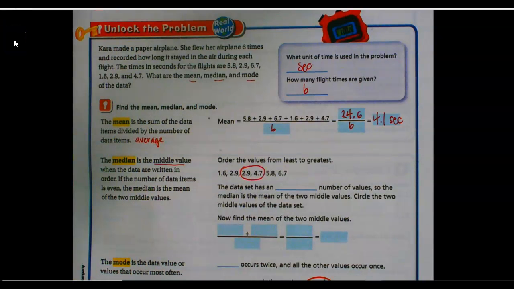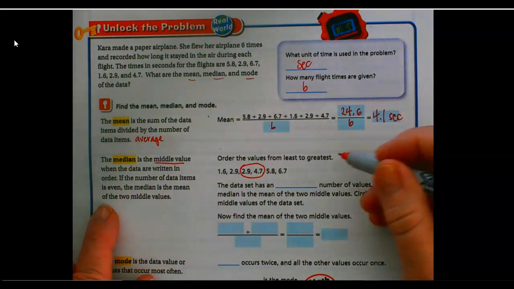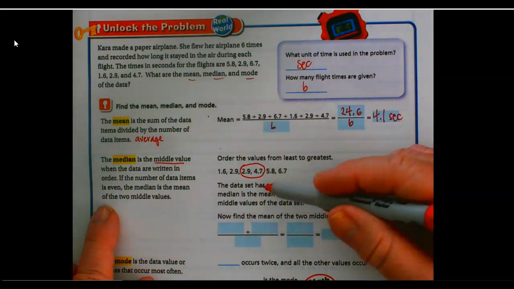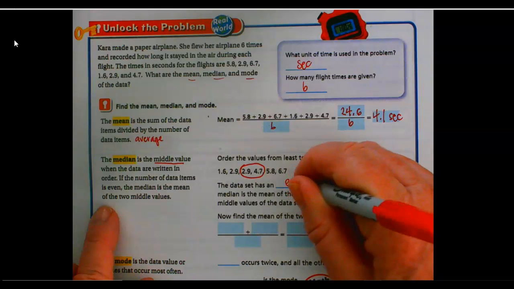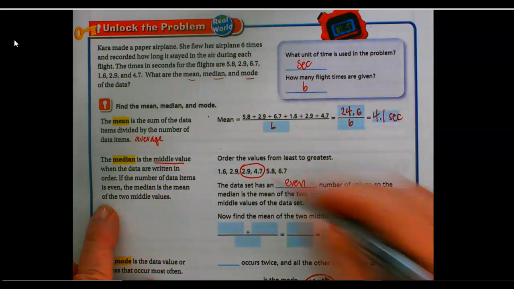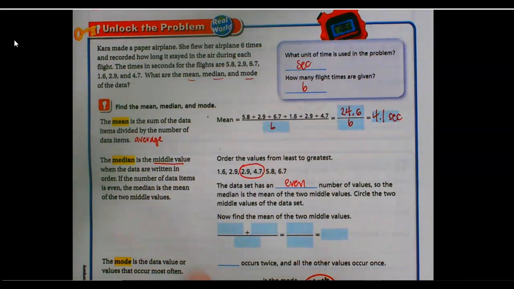Next we want to find the median. The median is the middle value when the data set is written in order. If the number of data items is even, the median is the mean of the 2 middle values. Step number 1 is you take the time to order them from least to greatest. The data set has an even number of values, so the median is going to be the mean of those 2. Now find the mean of the 2 middle values.